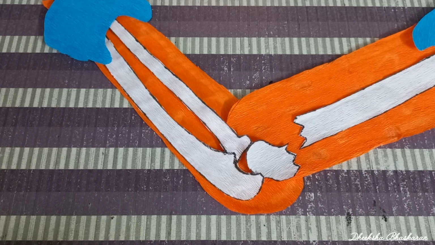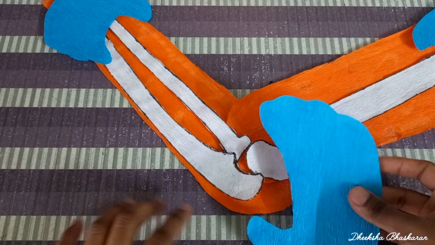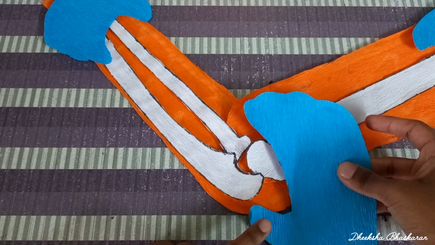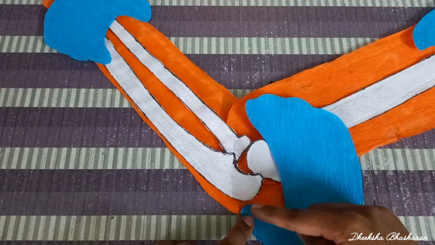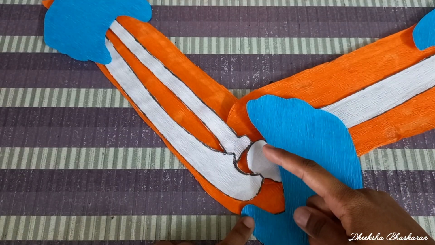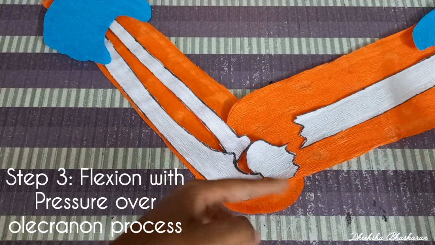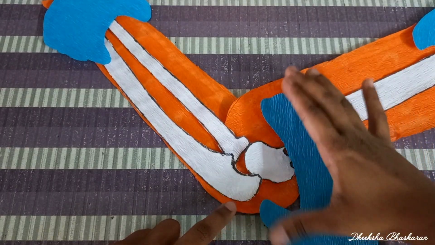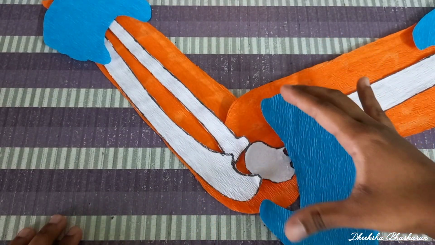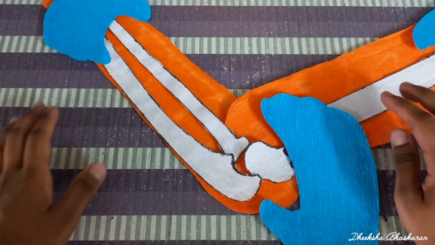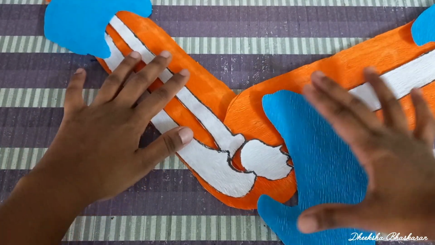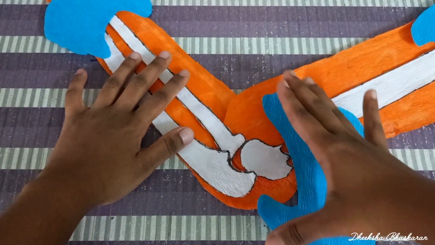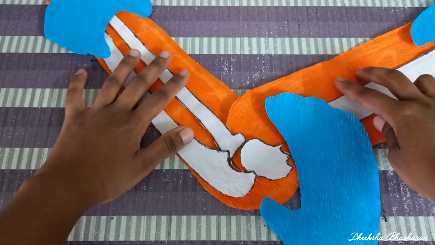Simultaneously there will be another person, the third person, who will hold the elbow here and try to push this process forward. We see that the posterior displacement has to move forward, so this person will do that. The person will push the elbow anteriorly at the olecranon process. So along with flexion, there will be pressure applied over the olecranon.